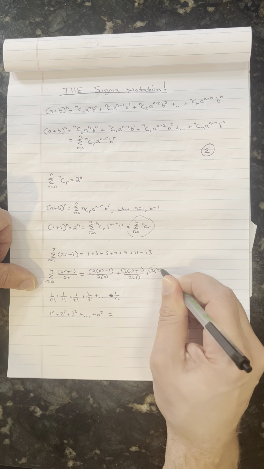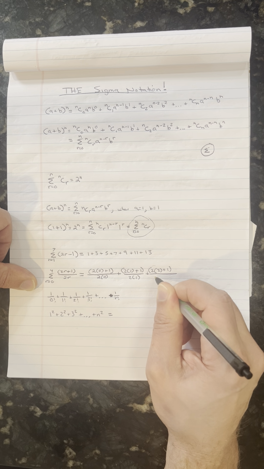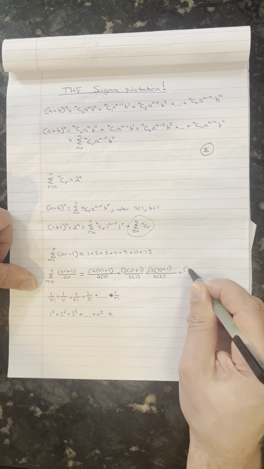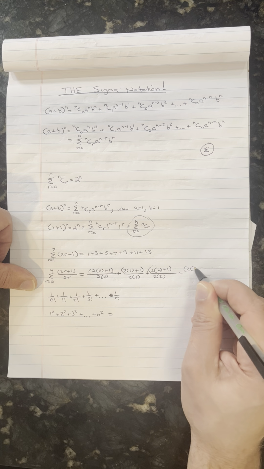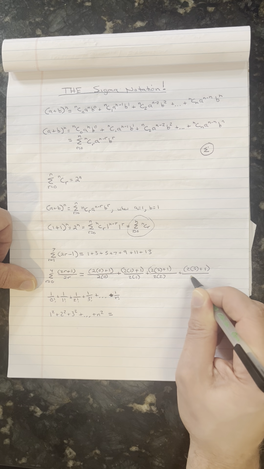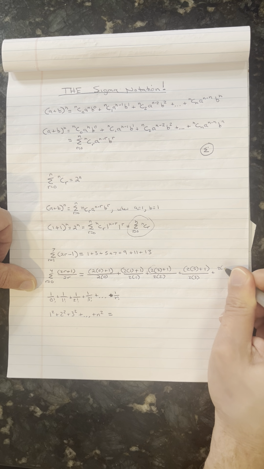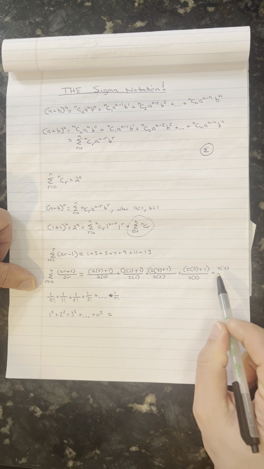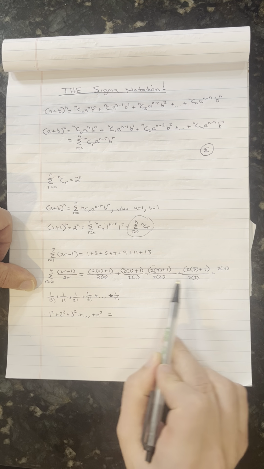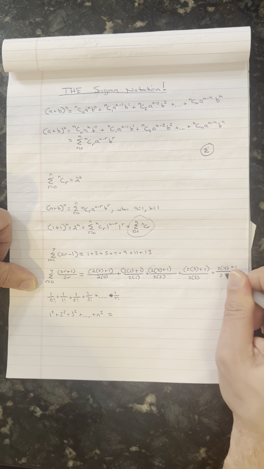2 times 2 plus 1 over 2 times 2, plus 2 times 3 plus 1 over 2 times 3, plus 2 times 4. Now that we're at 4, we can end here and just calculate either the total number, or we can separate them into different segments of numbers. 2 times 4 plus 1 over 2 times 4.